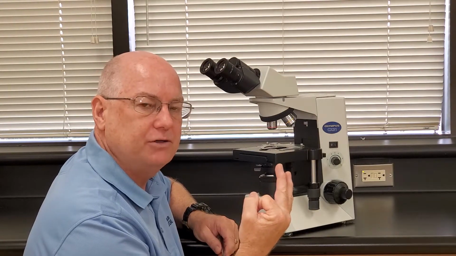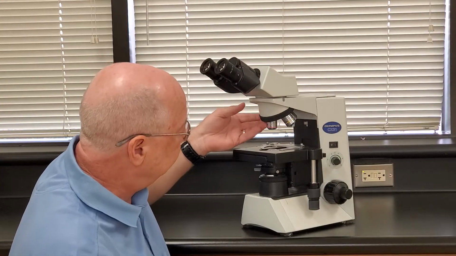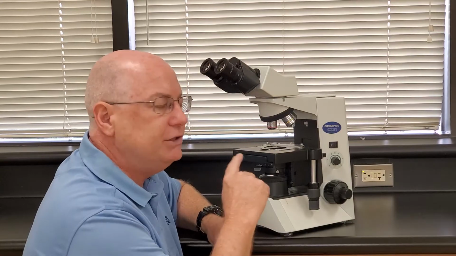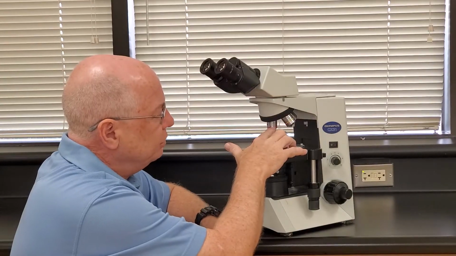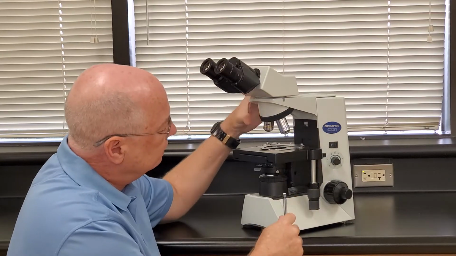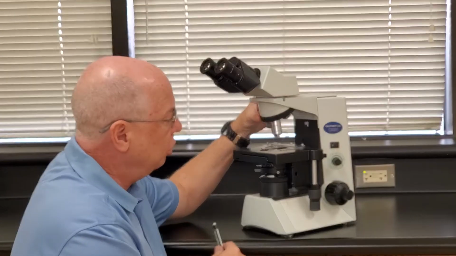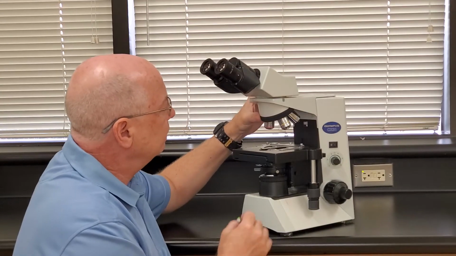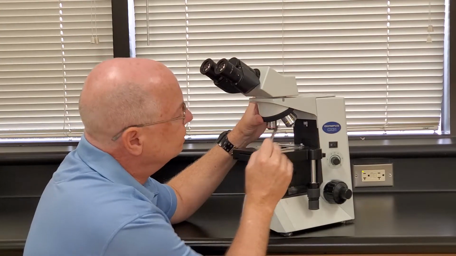The objectives, there are 3 of them usually on our microscopes, at least the ones that we use, although they do have a slot for a 4th objective, we don't use it. These objectives, if you notice, one has a red line, one has a yellow line, and the other has a blue line, and if you look at them, each one is progressively longer. And if you look at them closely, there are some numbers on the side.